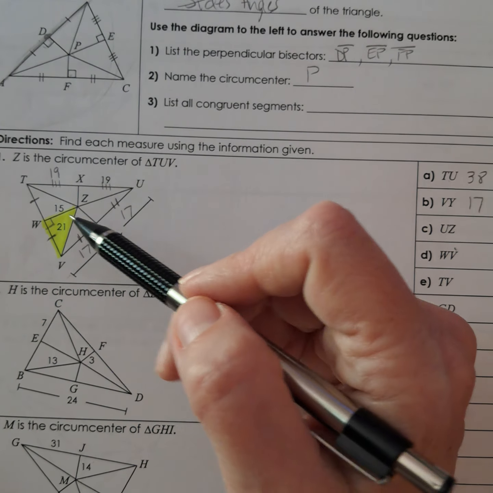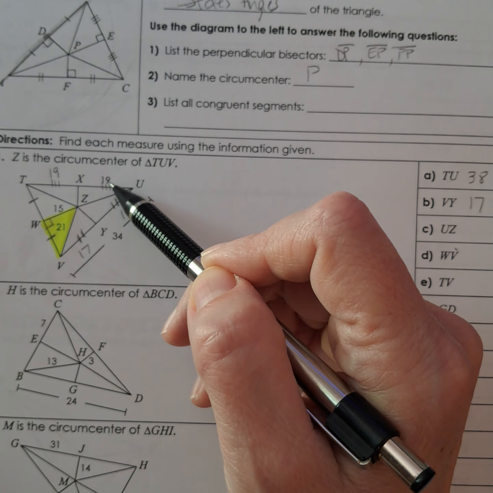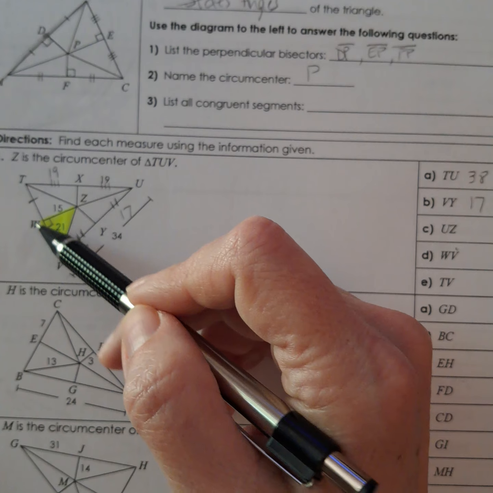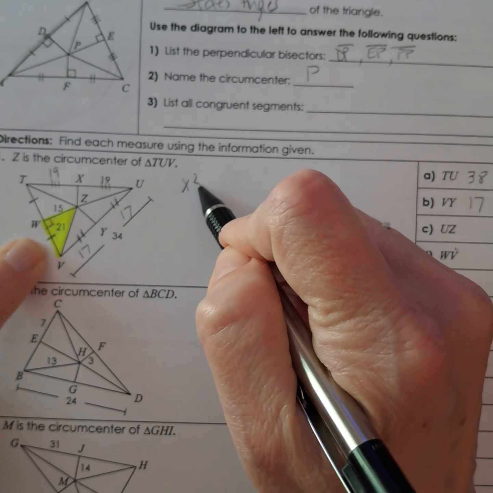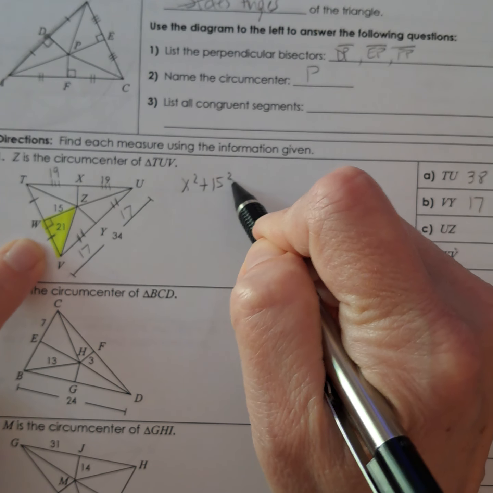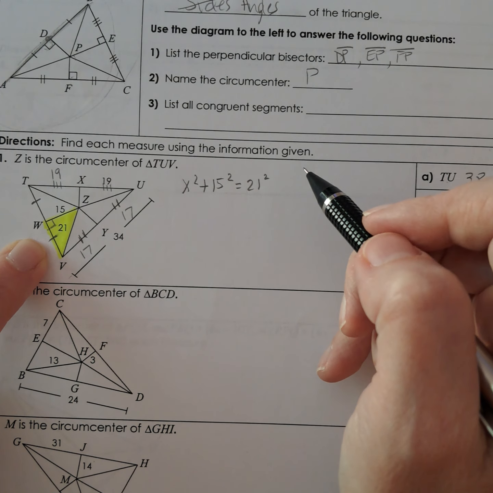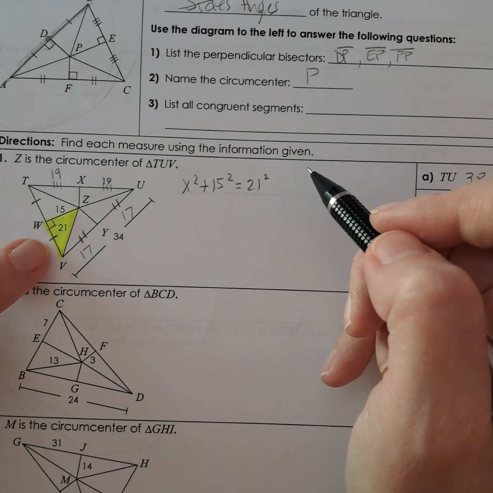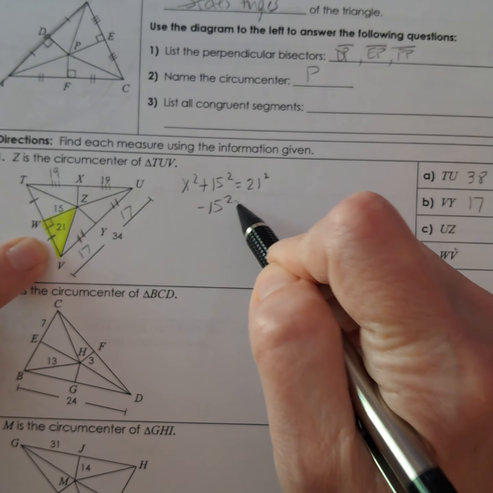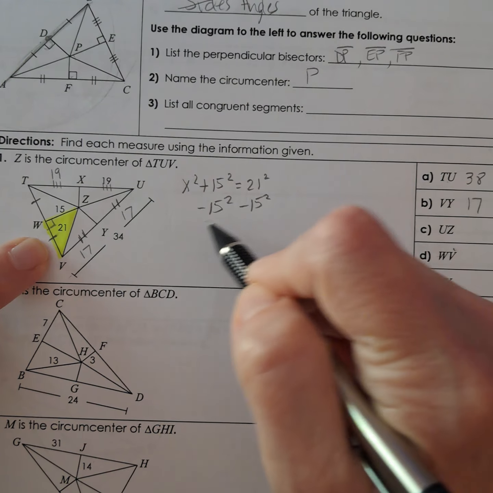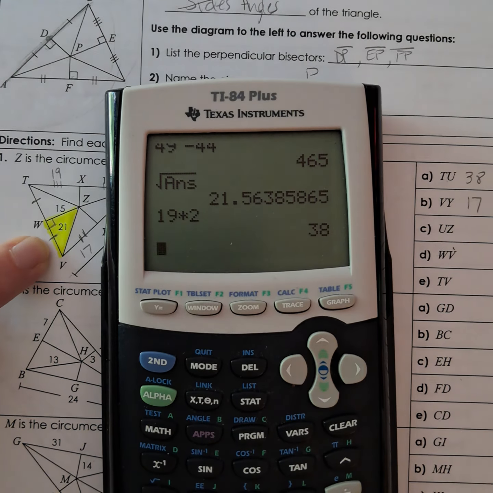I'm thinking this is the 21 right here, because otherwise they would have put the number on the outside if they wanted it to be WV. So I'm going to do the Pythagorean theorem: x squared plus 15 squared equals 21 squared. This is going to get me WV. Now I see why they had us do the Pythagorean theorem in part 1. So 21 squared minus 15 squared.